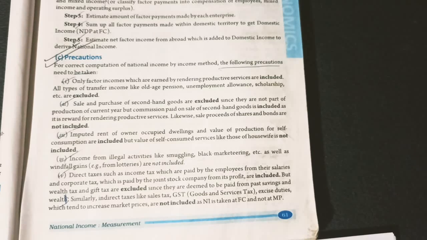Point number three is, imputed rent of owner-occupied dwellings and value of production for self-consumption are included, which means the value of rent, even if the house is not rented out and is utilized by the owner himself, will be included in national income. Why? Because every house has its own value, even though it is not rented out to others, okay? And the value of production for self-consumption by the consumer himself or herself will be included in national income. But the value of self-consumed services, that means the services contributed by a housewife, will not be included in national income as it is difficult to estimate or measure, okay?